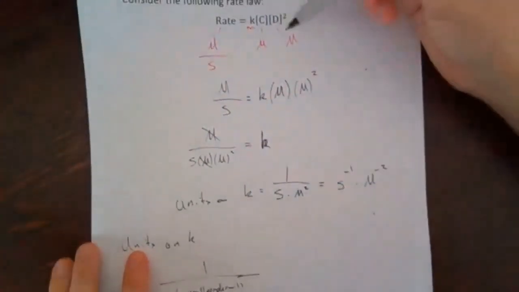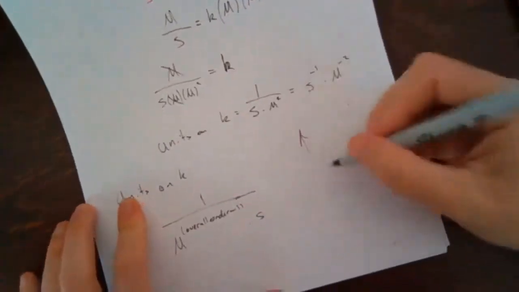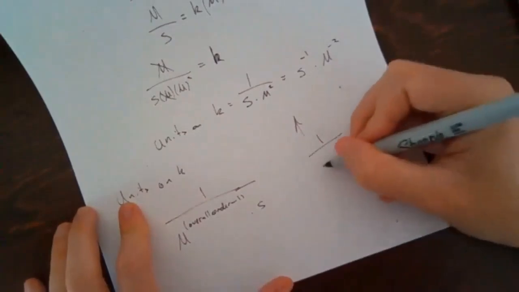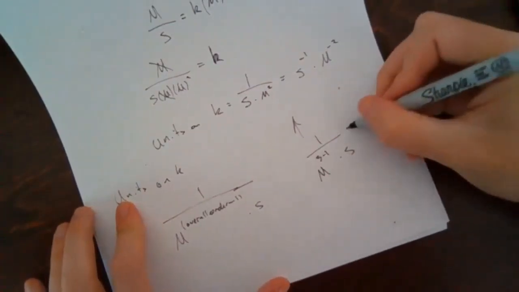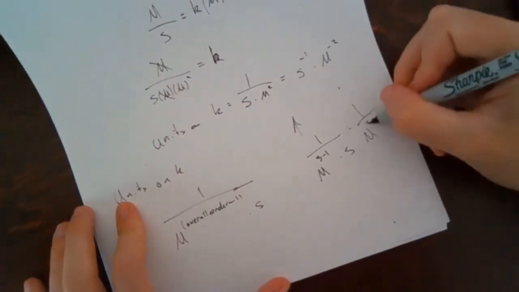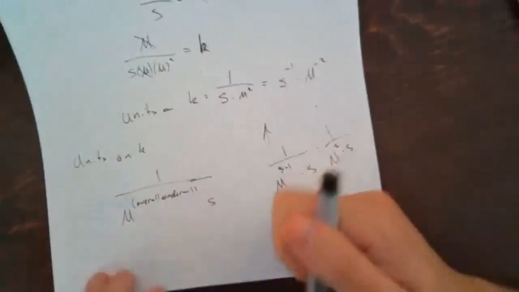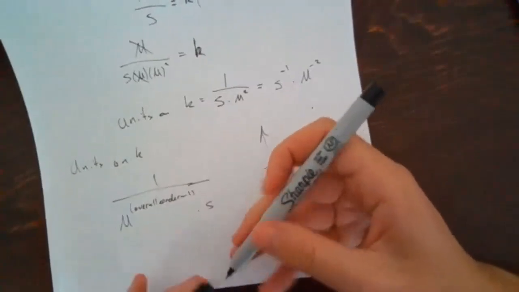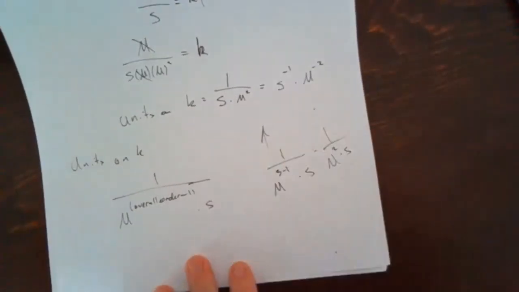So if you note for this reaction, the overall order is 1 plus 2 gives me 3. So if we look at, say, this equation, if we want to come up with this, it'd be 1 molarity to the 3 minus 1 times seconds, which is 1 over M squared times seconds, which is what we got. Again, wherever I'm writing seconds, that can be any unit of time. You can have days, years, millennia, if you have slow chemistry.